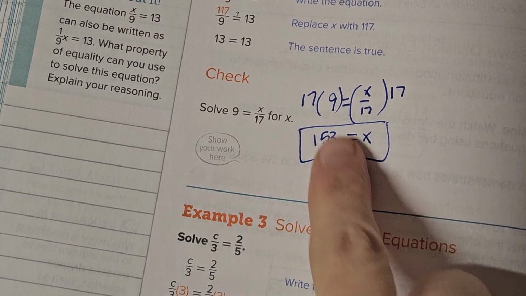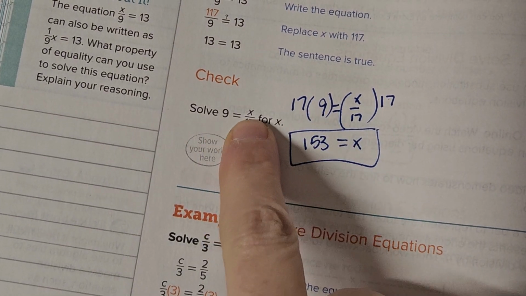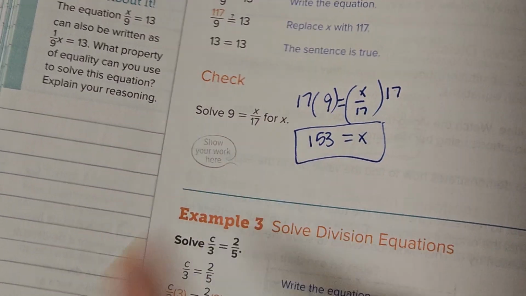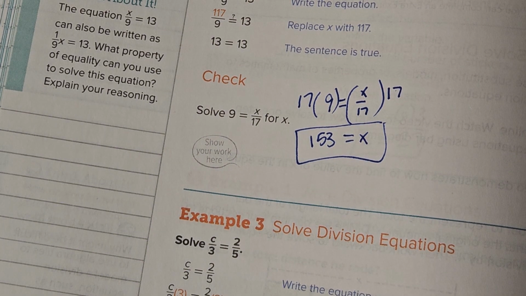Short lessons on these ones after the addition one because it's the same process. Basically, you just have to check what's happening to your variable. In this case, it's being divided by 17, and then do the inverse of that or the opposite of that. All right, good luck.